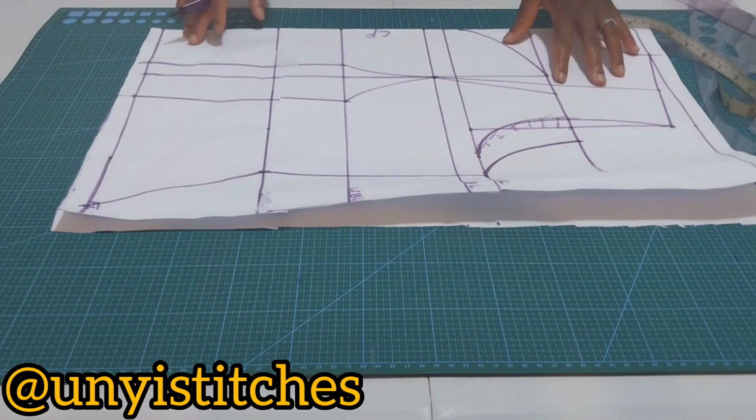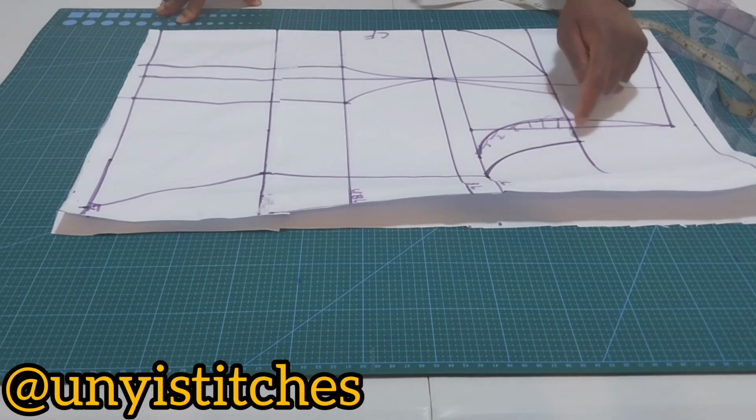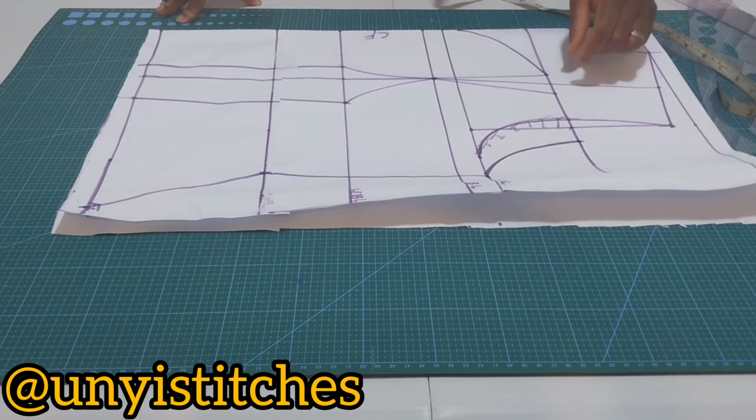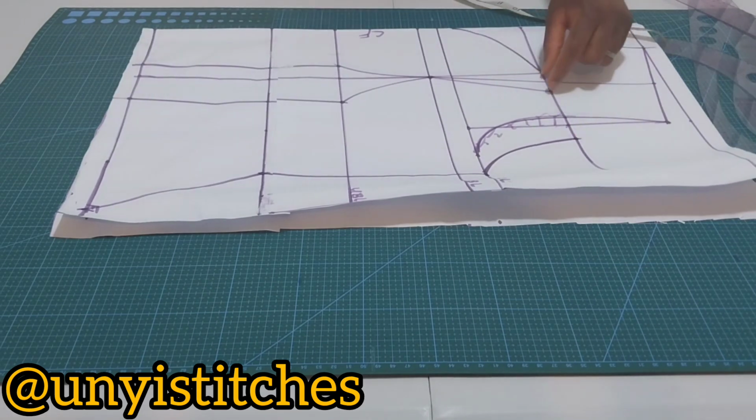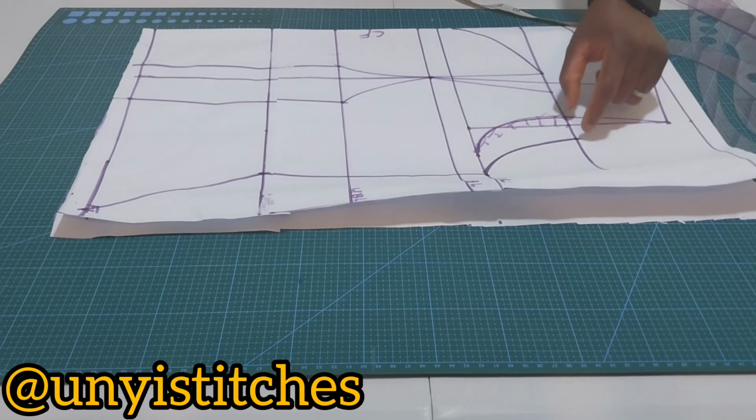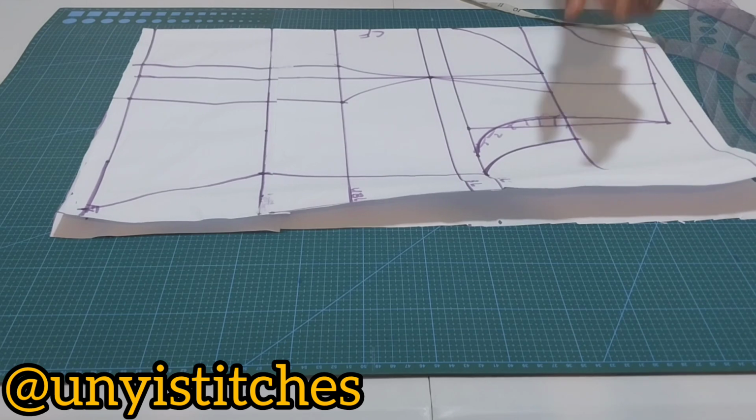Can you see? Remember the essence of replacing this line is so that when you want to join your bustier, you won't be short of fabric. Remember you minus 1.5 here, so you have to replace it back. If not, you'll be short of fabric.